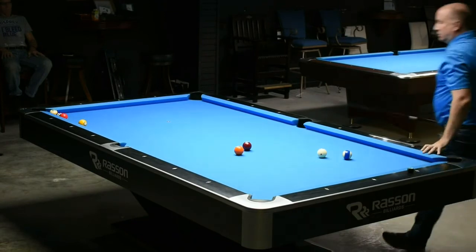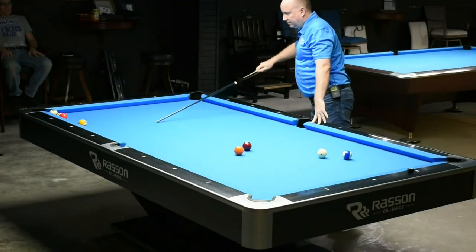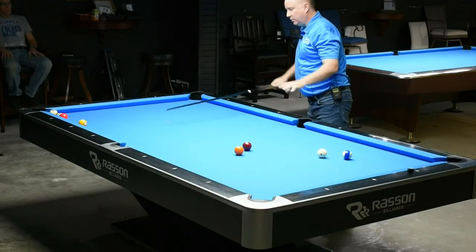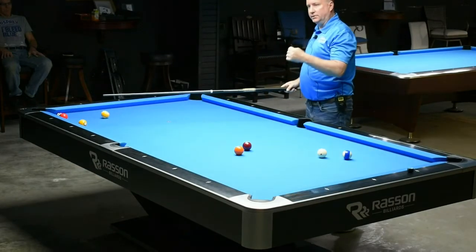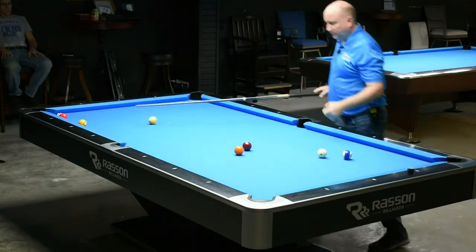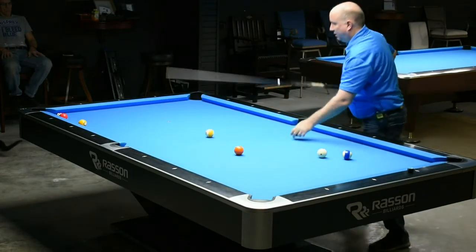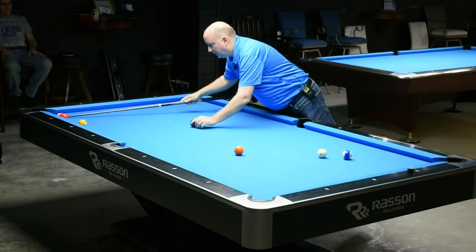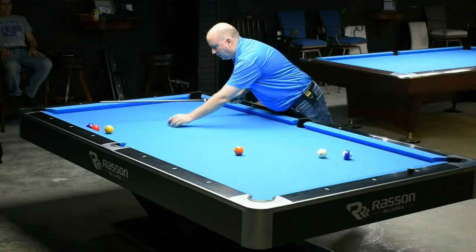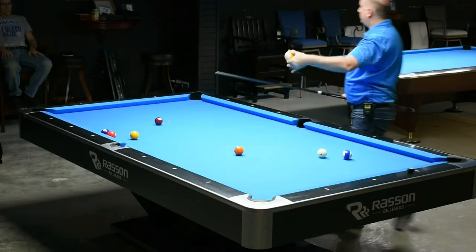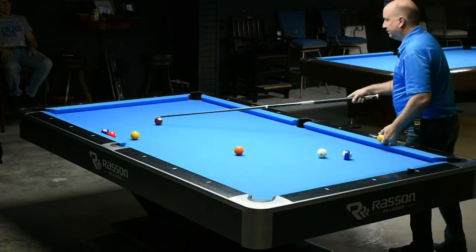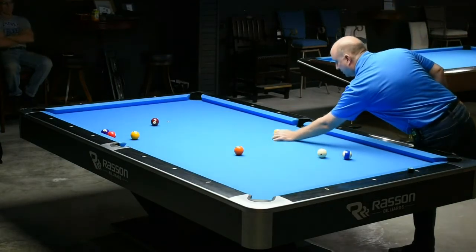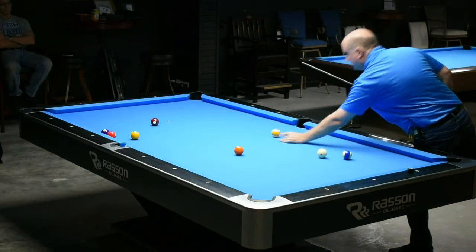So in that little zone right there, about 4 to 6 inches maybe, if I were to hit a ball full in the face, it's going to stop. If it's got a little forward roll on it, it's going to roll forward a little bit. If it's got a little backward roll still left on it, it's going to roll back. So I'll try to see if I can demonstrate some of these.